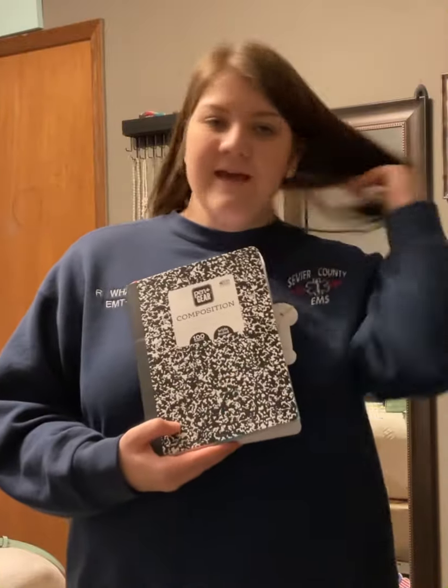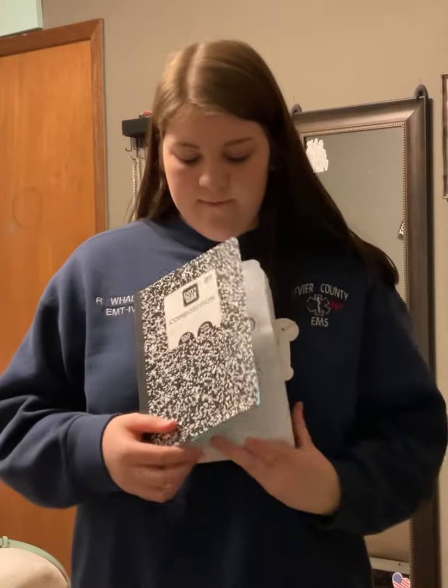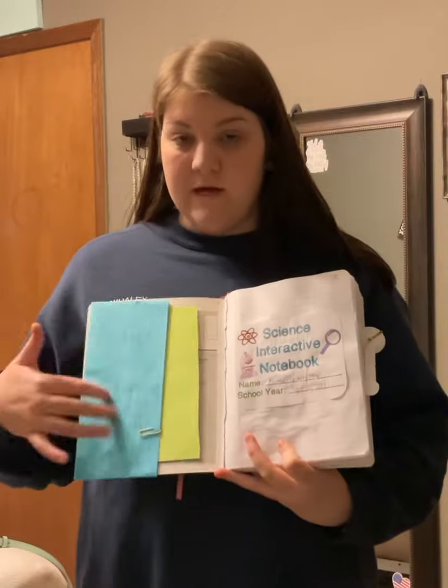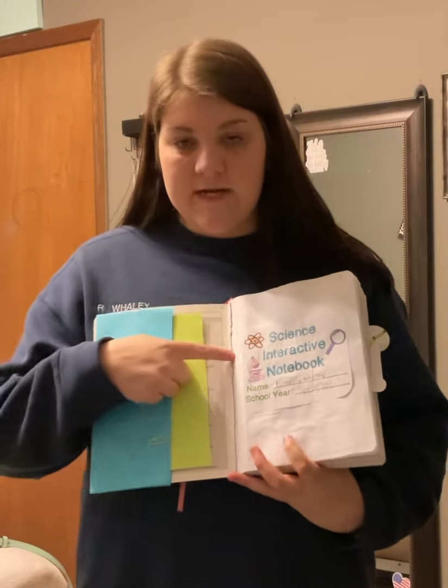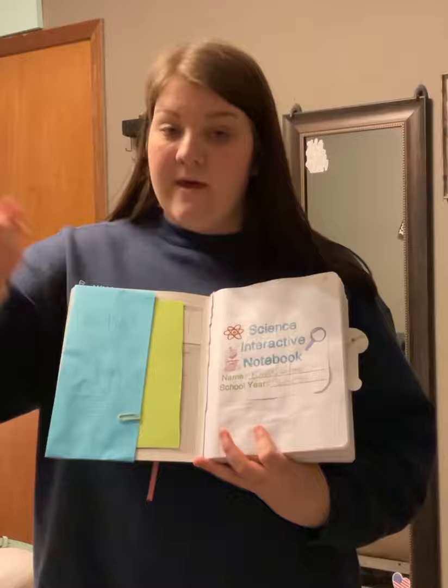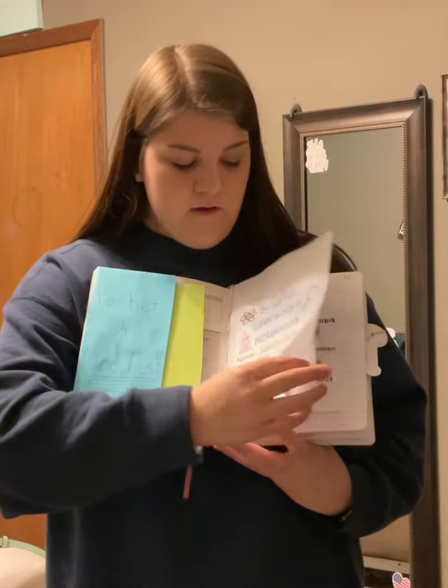Alright, so this is my interactive notebook for the first exam. I'm going to go ahead and open it up. I got the pocket of goodies on this side, and then I have the science interactive notebook titled with my name and the spring semester.